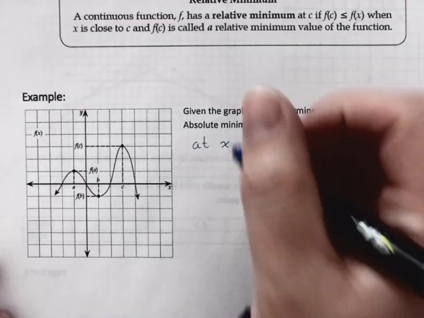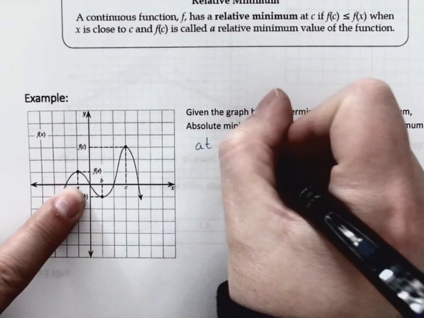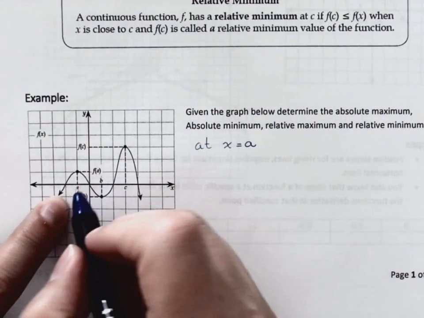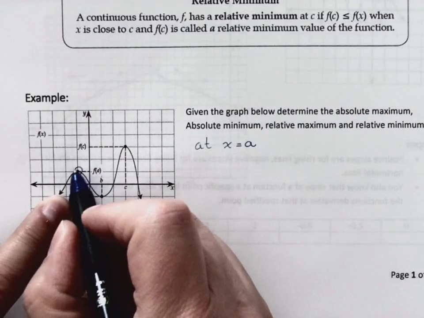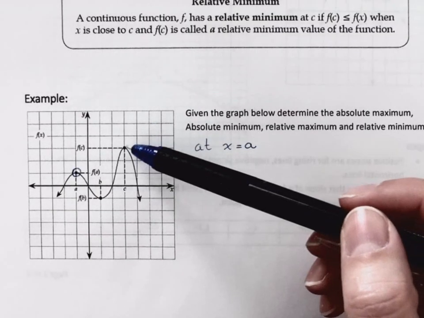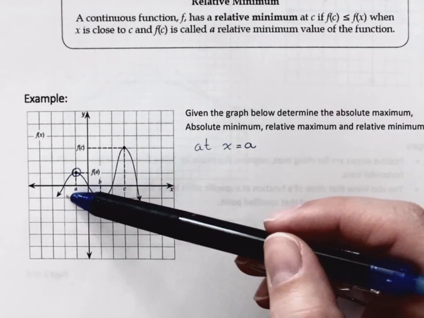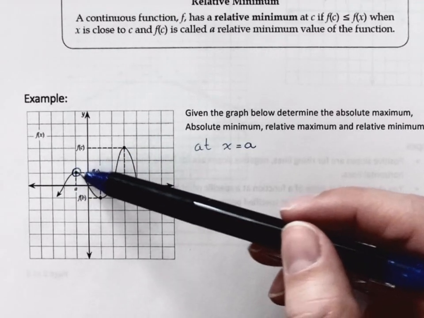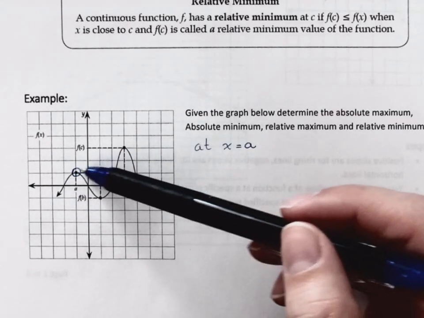So when x is A, we're looking at this point right here. Is that a relative max, a relative min, an absolute max, or an absolute min? It's a relative max. The reason I know it's not an absolute max is because I have a point higher. But at that particular point, that is a relative max.